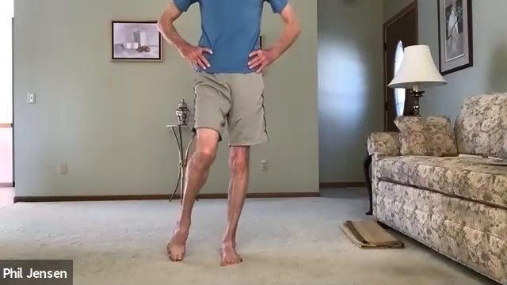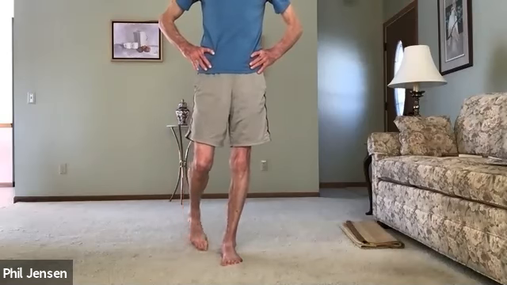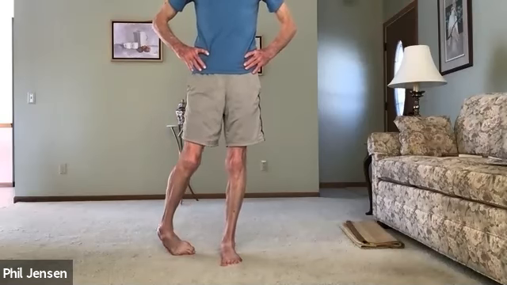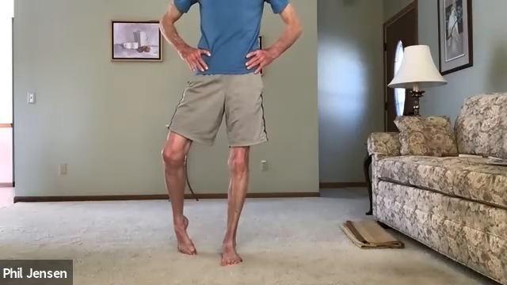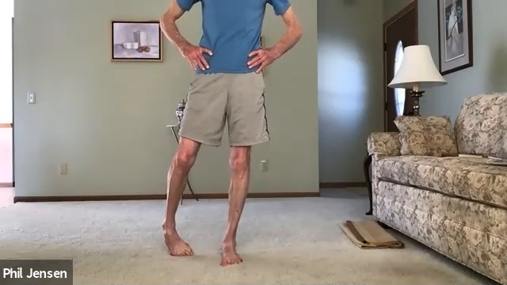And notice how this mobilizes not only your ankle, but some of the toe joints, knee and hip as well. Going in both directions.